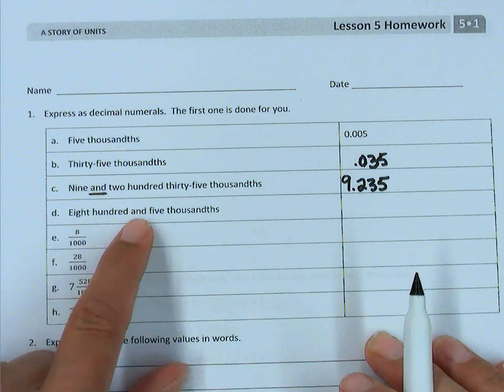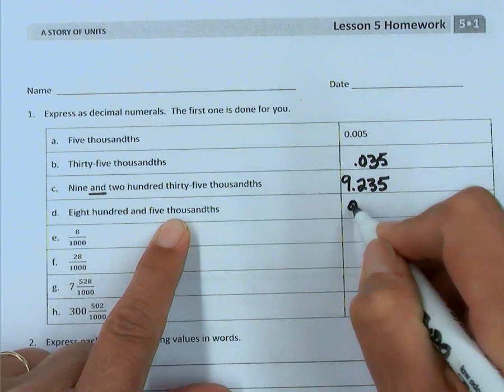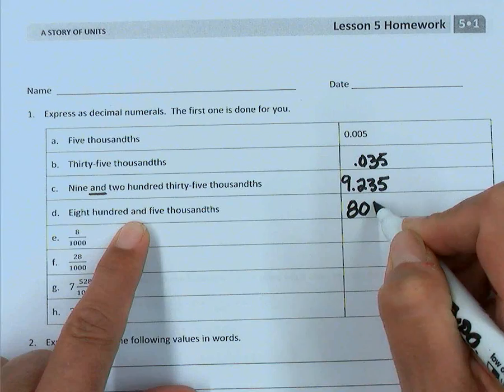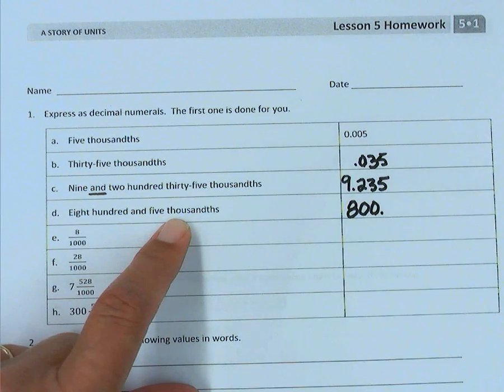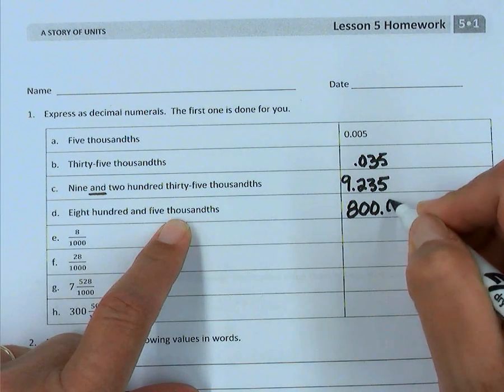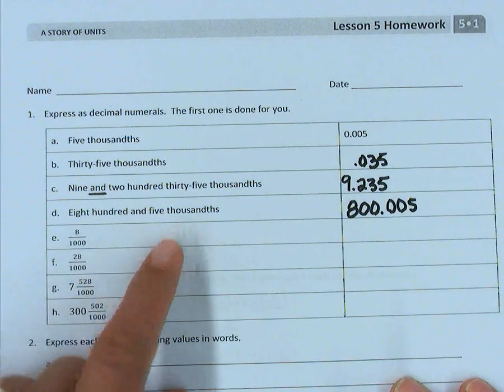800 and 5 thousandths. 800 comes before the word and. So 800 is your whole number, and 5 thousandths is what you have in your decimals. So there's nothing in the tenths place, nothing in the hundredths place, because there's only 5 in the thousandths place.